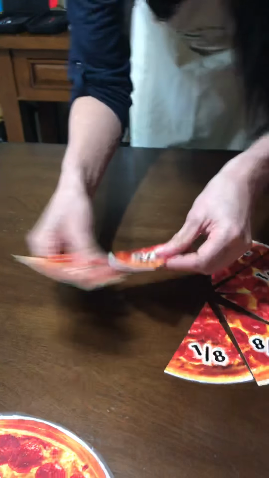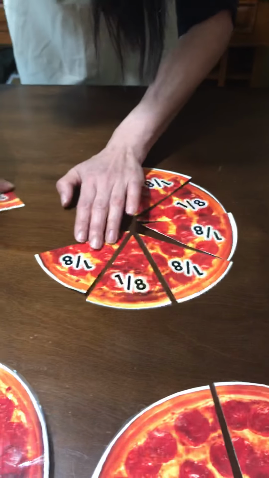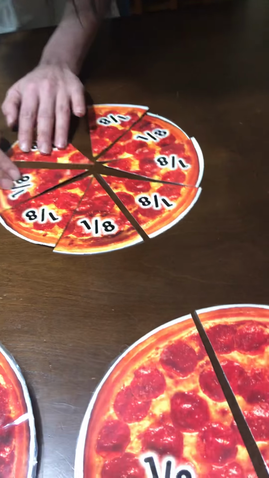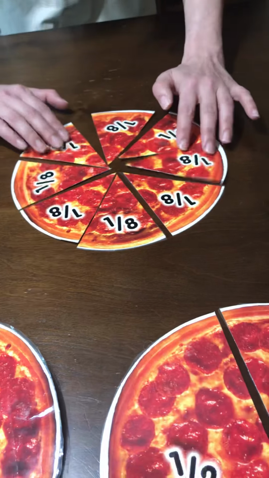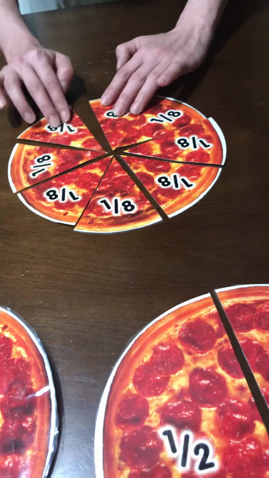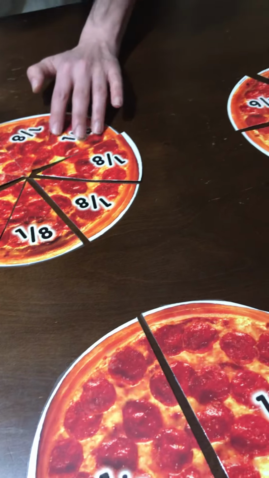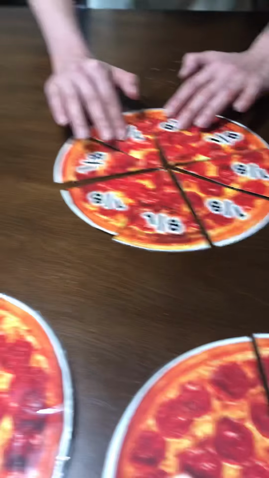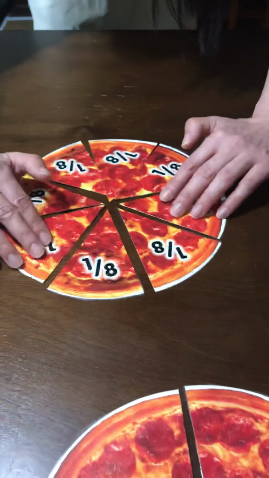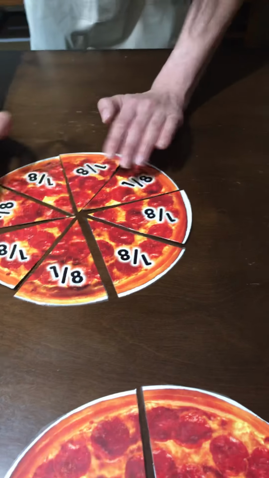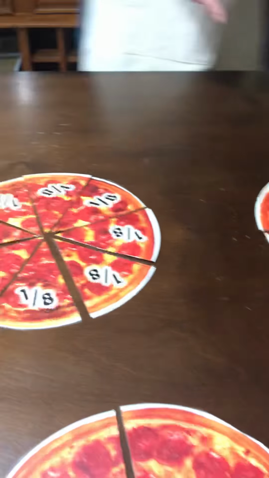And a big question I am going to ask: 8 pieces of pizza make the whole. How many equal, am I missing one? No, I'm not. It looked like it though, didn't it? How many pieces equal a half? Ryder, do you know? How many pieces? 4. Learning.